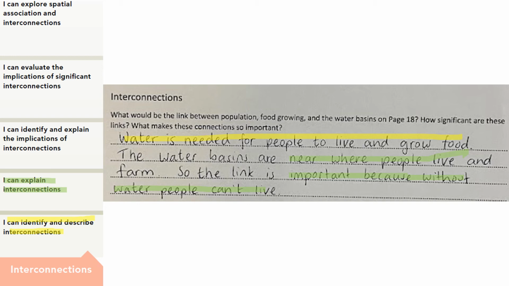One of the implications of the interconnection between water and people is that if there's no water, people can't live. So yes, I'm going to be nice on this one and say, because they've said because without water, people can't live. That's an implication. So just to reiterate, the student has identified the interconnection between water and people and water and growing food. They've explained it because they've said people need water for life and people live near the water. And the implication of the interconnection that they've identified is if people don't drink water, they can't live.